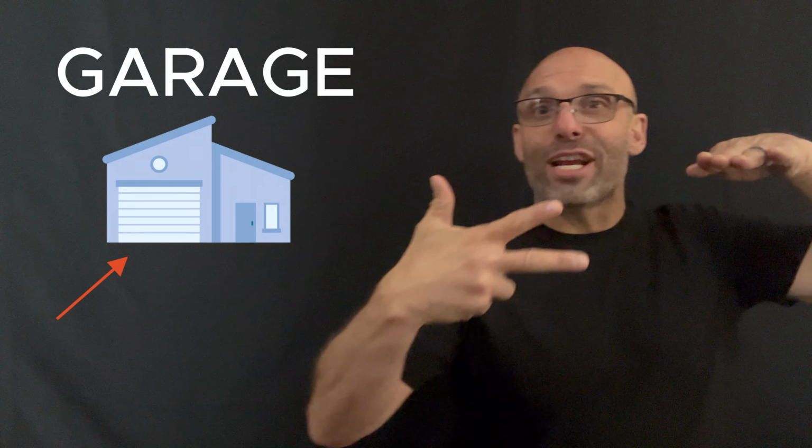What about garage? Garage with your non-dominant hand, you're gonna put a palm down and you're gonna raise it up a little bit because this is actually the ceiling of the garage. Then we do a number 3 hand shape. This is 3, okay? This is what's called a classifier, which means it represents something. It's not a sign itself, for a car. So when I have this and then the car goes like in, right? It's going into there. That's the garage. Garage.